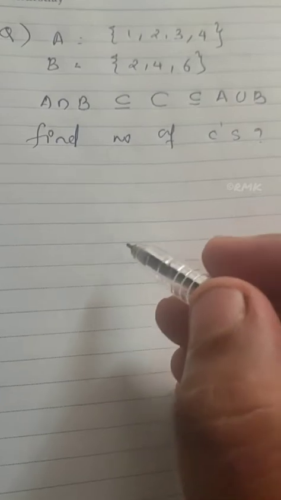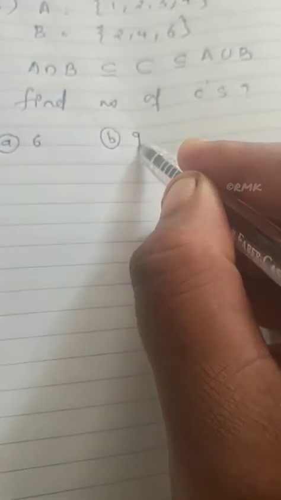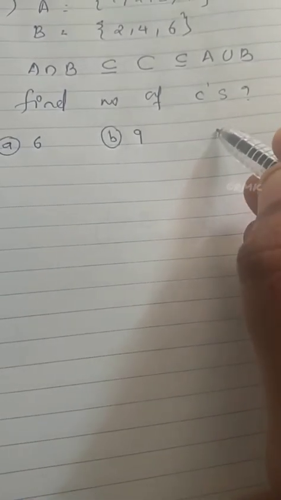A intersection B is a subset of C, which is a subset of A union B. Find the number of C's. Option A 6, option B 9, option C 8, option D 12.